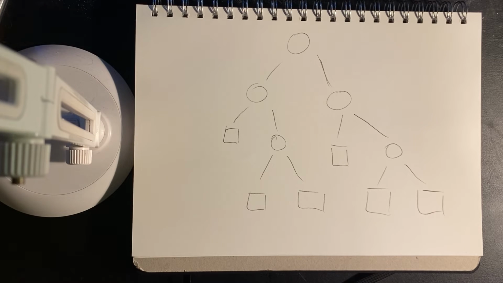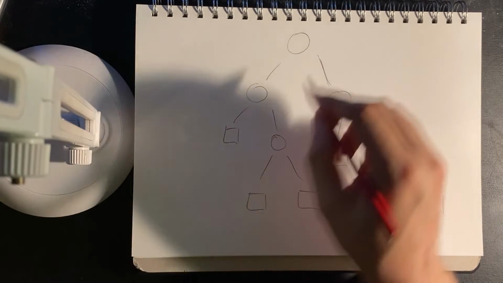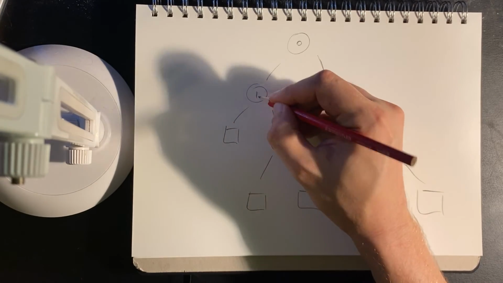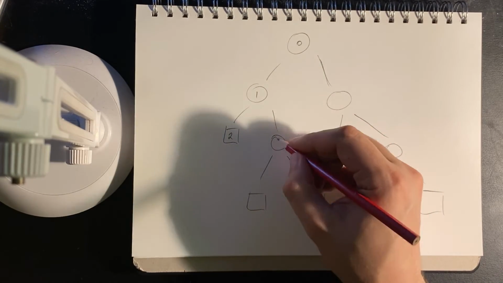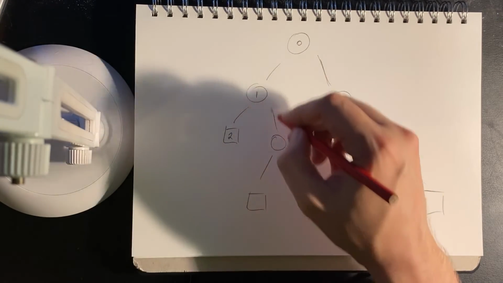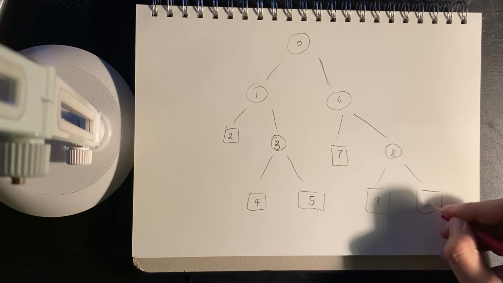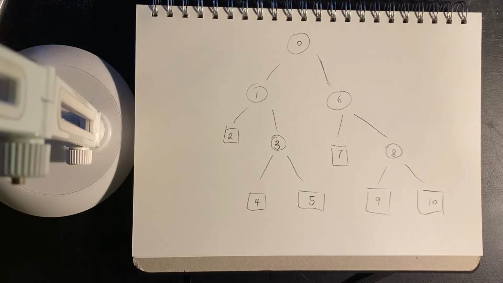What I'll do first of all is label each node with an index, and this will be in a depth first search manner. So we go down here and then we look at the next child, something like that. Now each node is also going to store the index of the node which we should check based on the result of each thing.